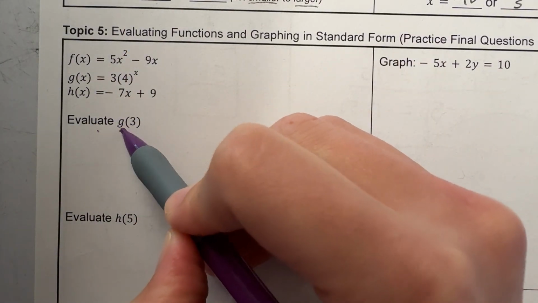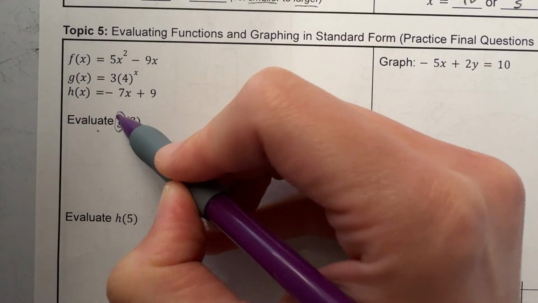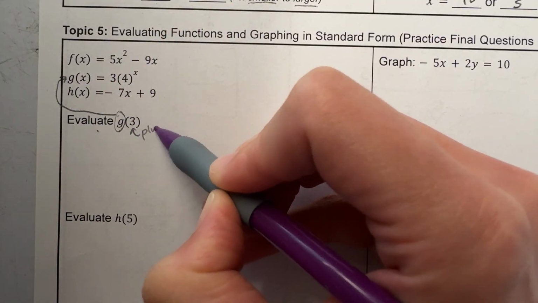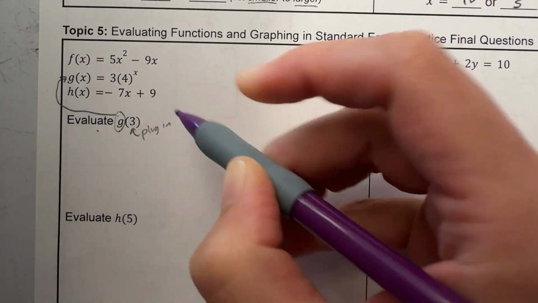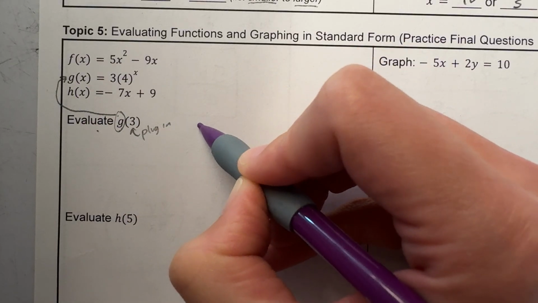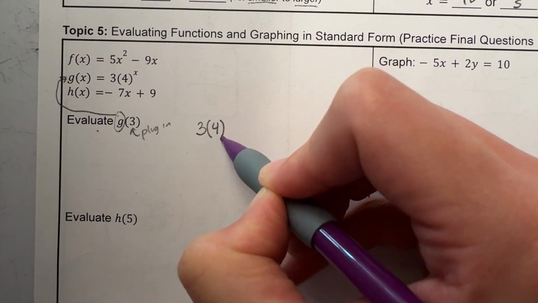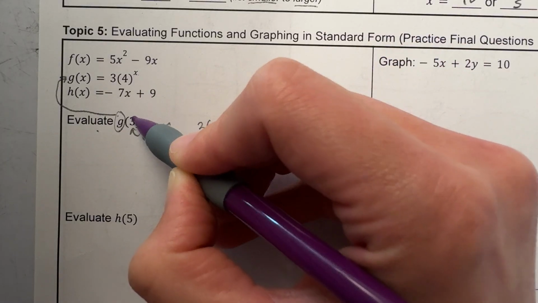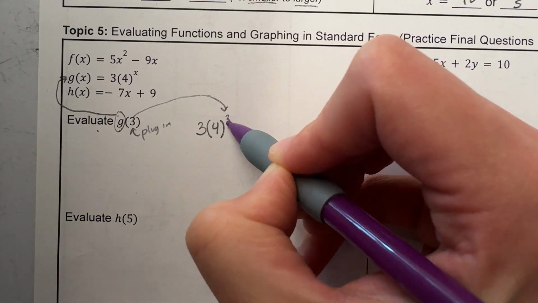When I'm asked to evaluate, I have two pieces of information: which equation to get, so I'm going to get the g equation, and what to plug in. So here I'm going to get the g equation, which is 3 times 4 to the power of x, right? Now this is where the x is, but instead I'm going to put the 3 there.